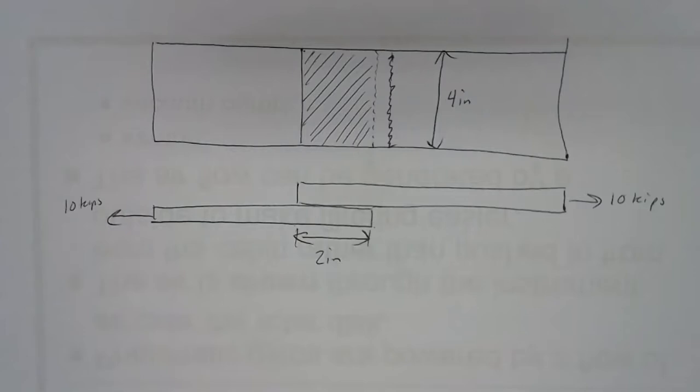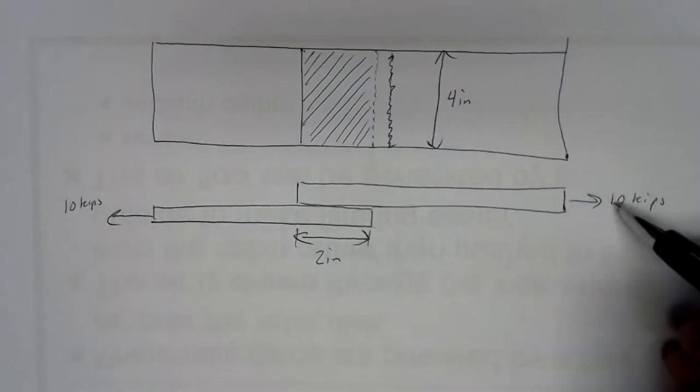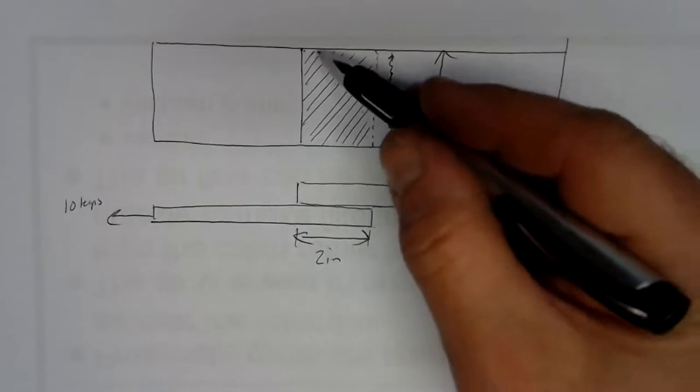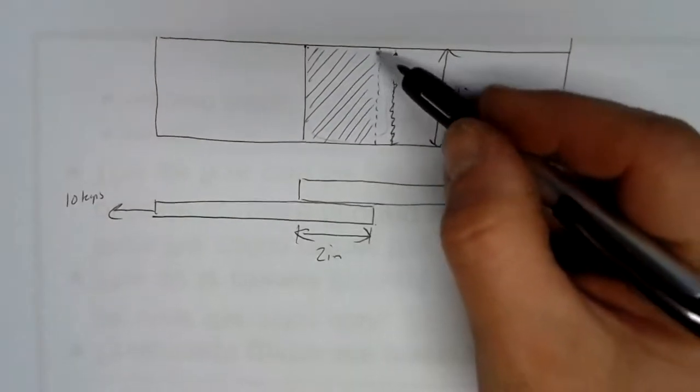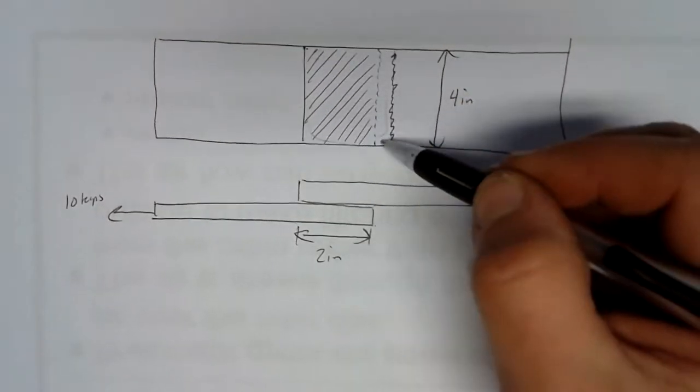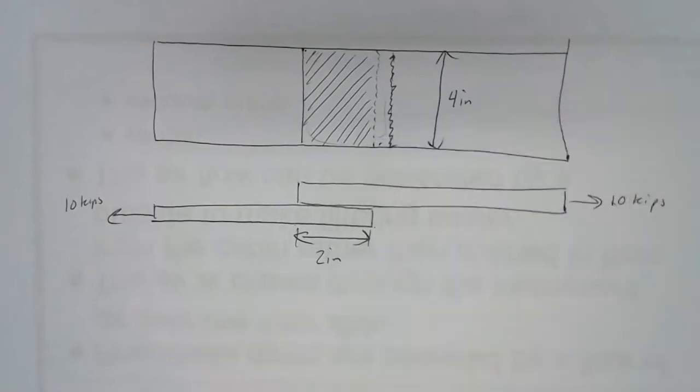So we can assume it's not a perfect situation, but we can assume that it's close enough that this 10 kips is spread out uniformly over this area where all the glue is. If we've spread the glue out nice and thin and evenly, we'll have a pretty much uniform distribution of force.